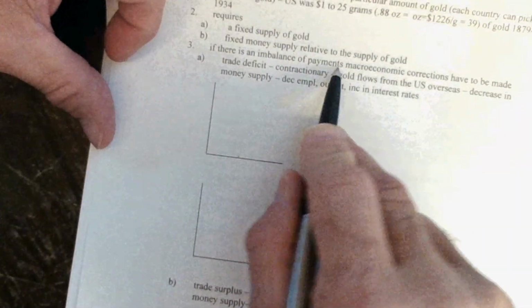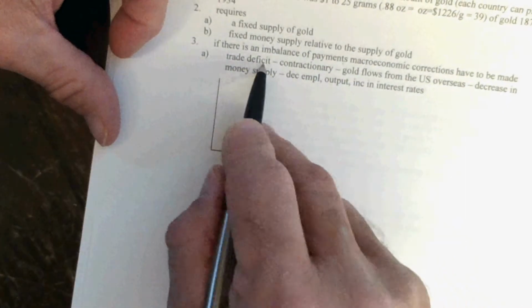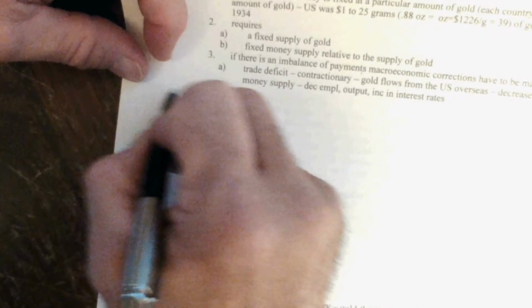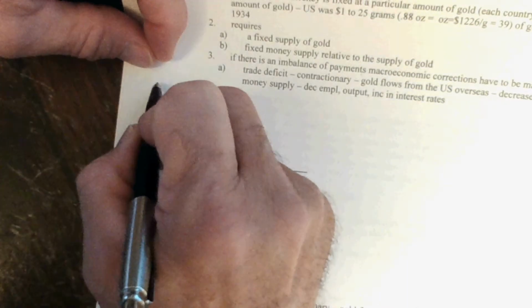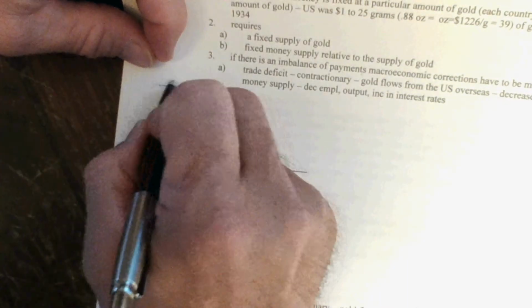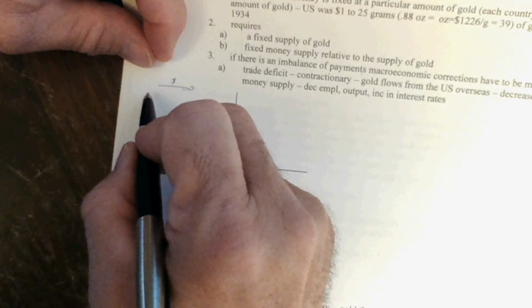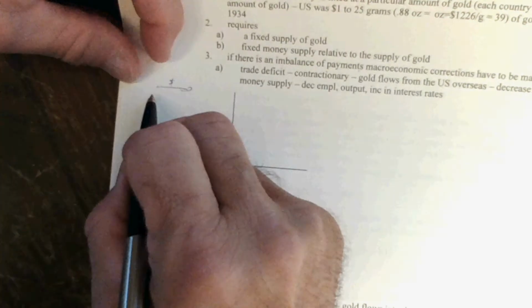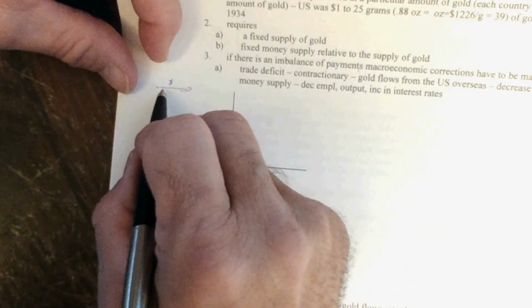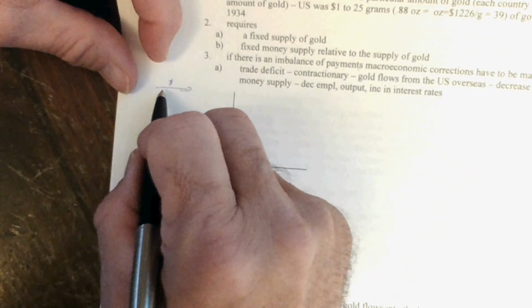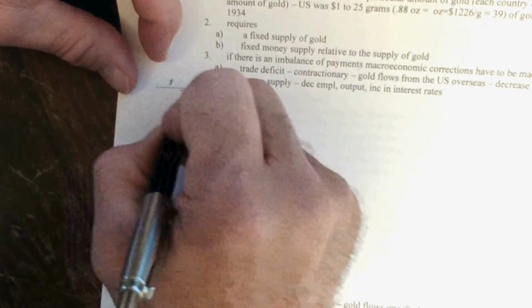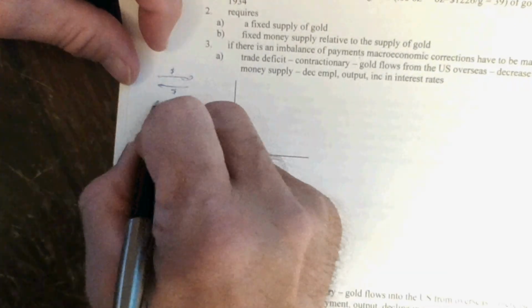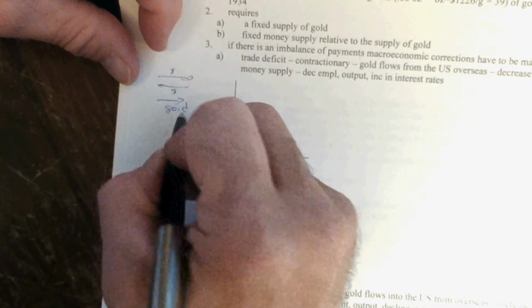Assume there's an imbalance of payments and we run a trade deficit. If we run a trade deficit, that means we've sent more dollars overseas than they've sent us their currency. So when we're done exchanging currencies, we won't have enough of their currency to send back. So we'll have to send them gold. So more dollars went overseas. When they send those dollars back and we run out of foreign exchange to send them back, we're going to have to send them gold.